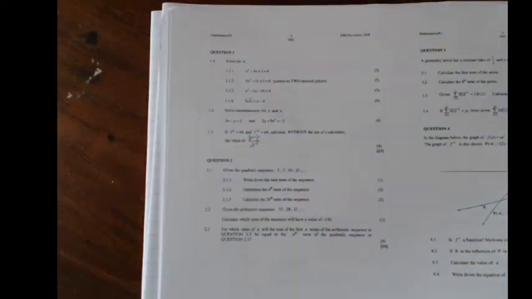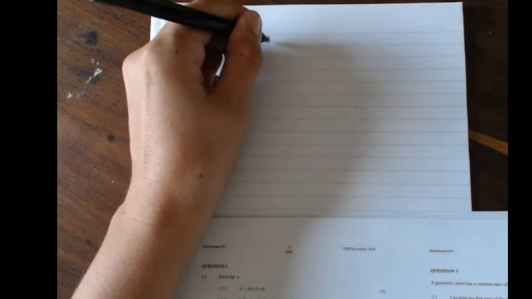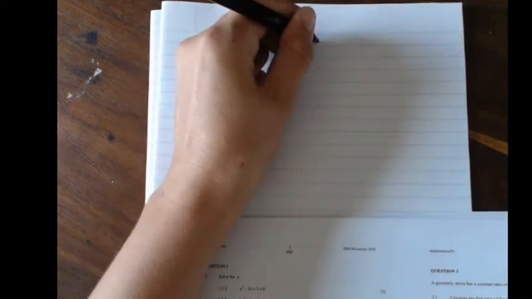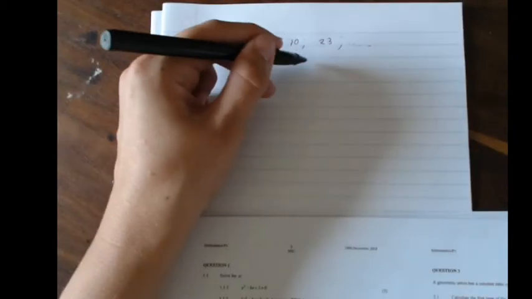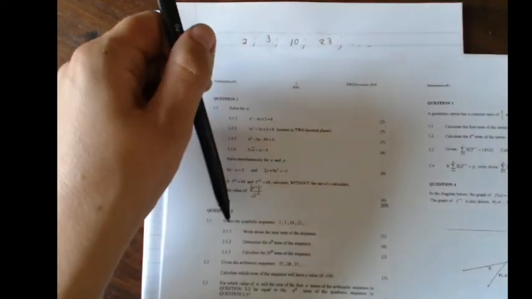Let's look at question 2. Given the quadratic sequence 2, 3, 10, 23. So question 2 starts with the quadratic sequence 2, 3, 10, 23, and without even actually looking at the question, I'm tempted to go and draw the pyramid there, but we can have a look there, write down the next term of the sequence.